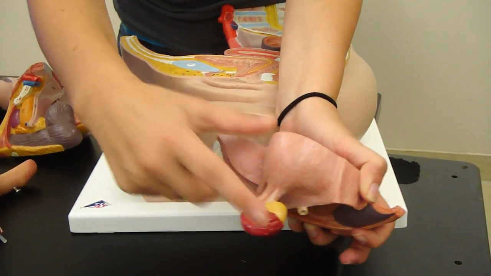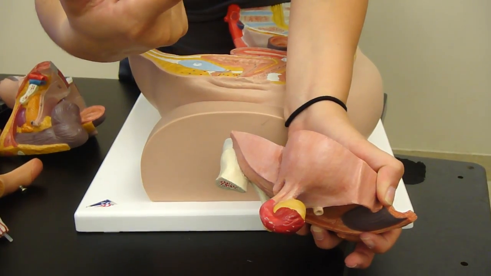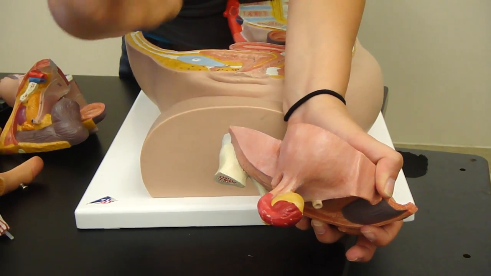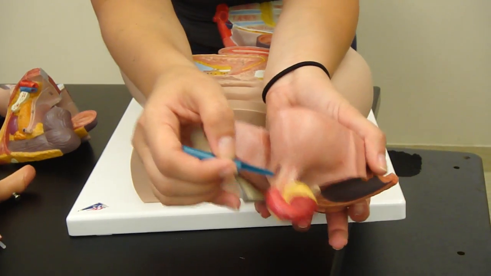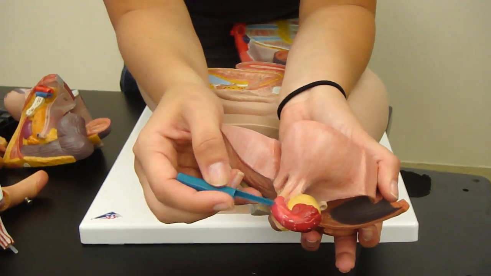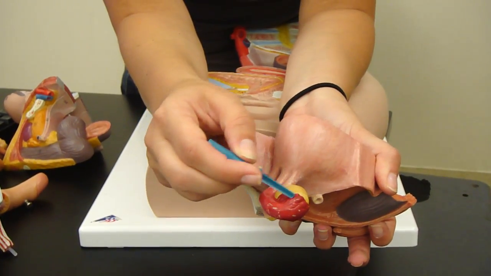This one with the color change with the fingers is the fallopian tube, oviduct. What's the other one? Uterine tube. Okay, the first part is going to be the isthmus, the dilated part the ampulla. This is going to be the infundibulum and then the fimbriae.